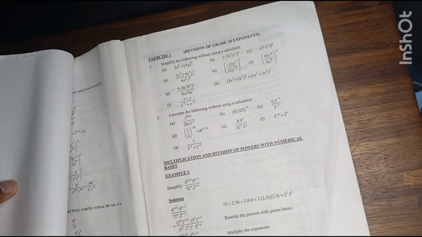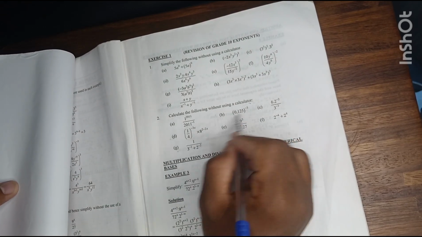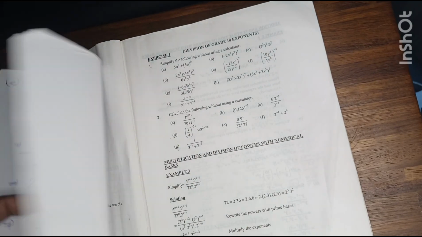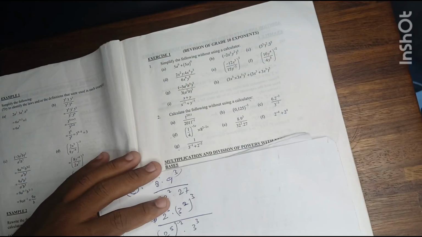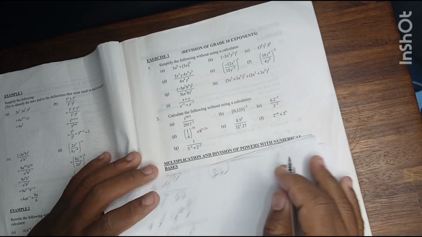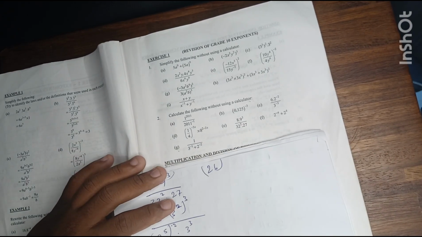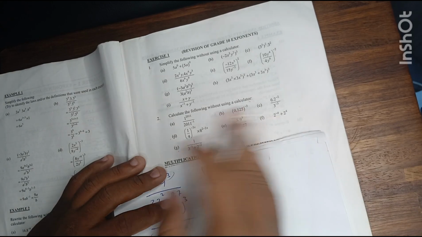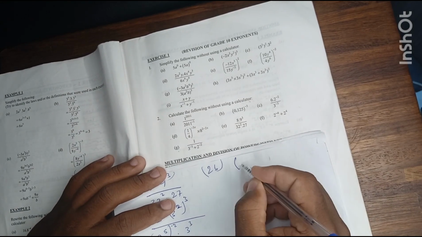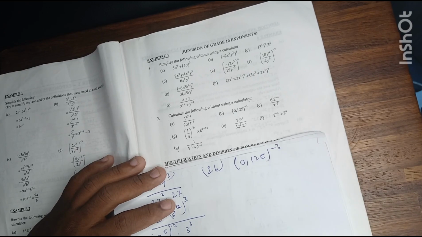What else? We did not do the one with a decimal, so let me do the last one with a decimal. So it's going to be 2b. I'm just picking randomly questions that I think might be a bit difficult: 0.125 open bracket negative 3.